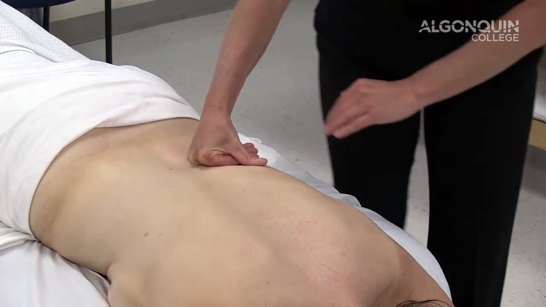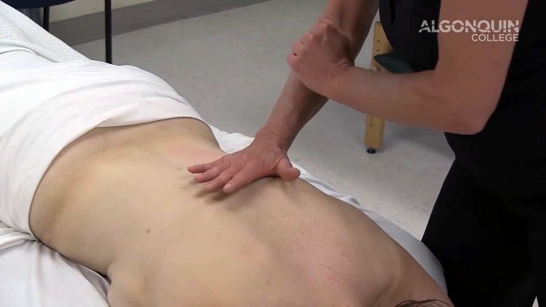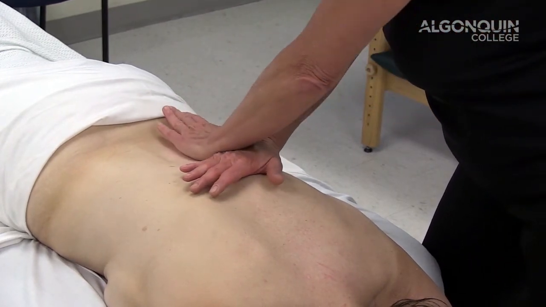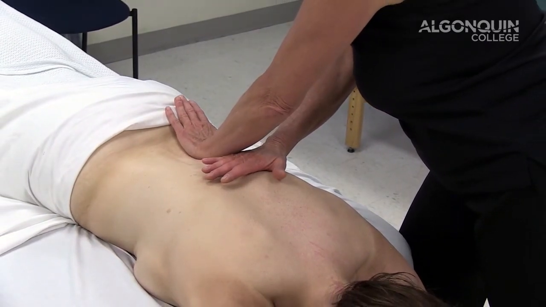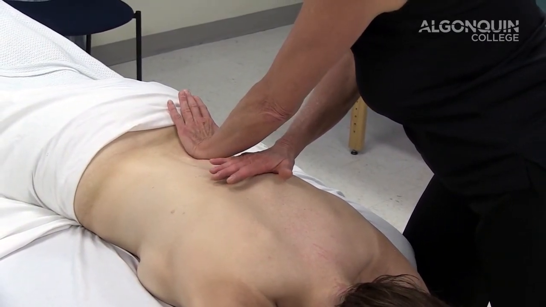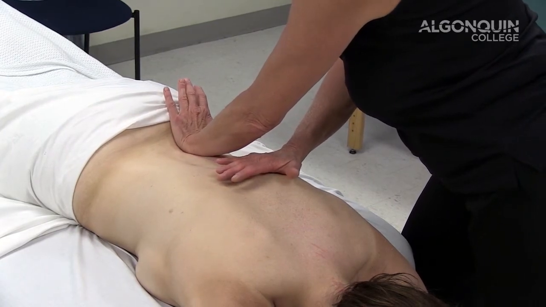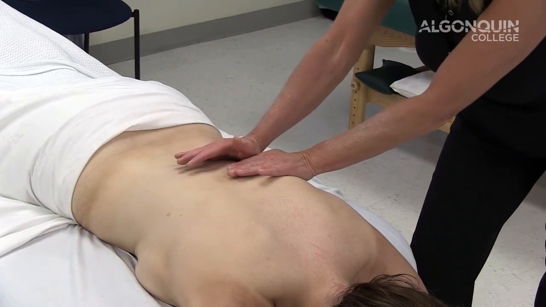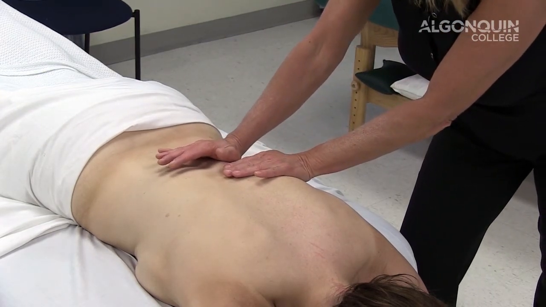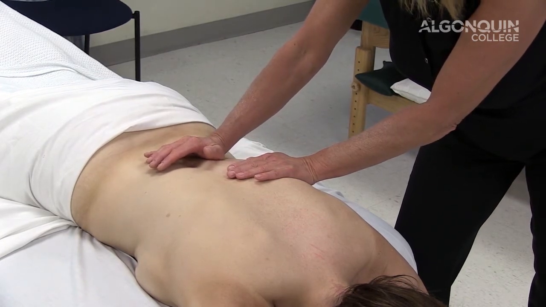I can engage this tissue from a superior aspect to an inferior aspect, again creating a bit of drag, palmar surface, moving superiorly to inferiorly. I can go in multiple directions in order to decrease the fascial restrictions.